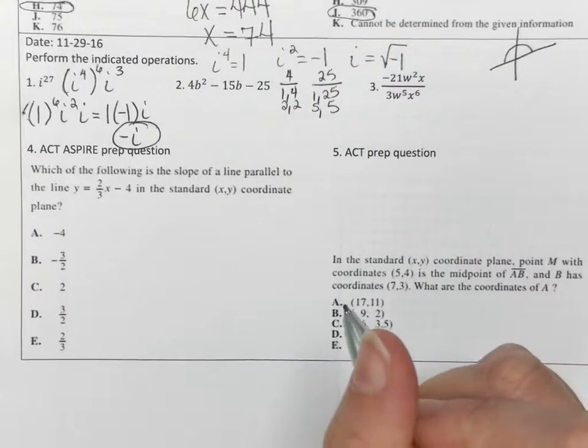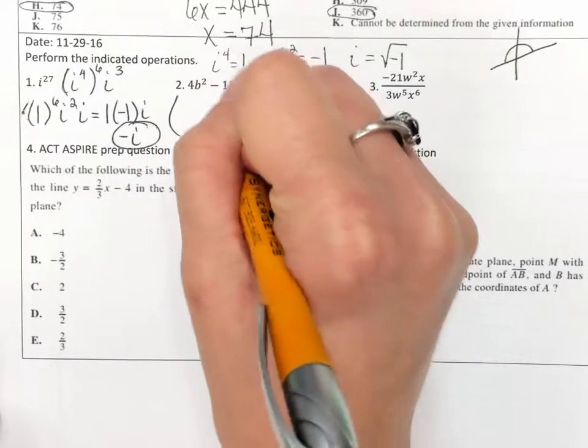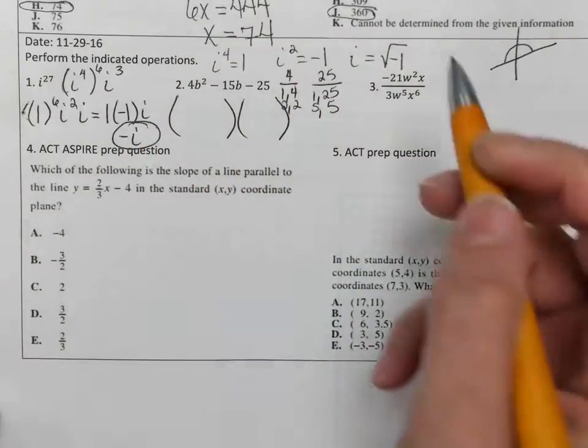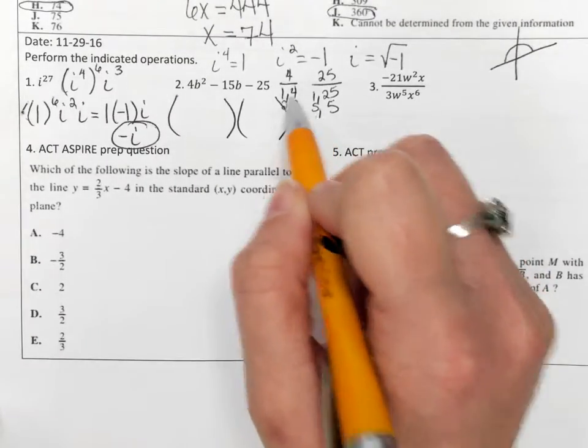So, let's see. Which ones do y'all want to pick? We don't really have anything to choose from. It's 1 and 4 and 5 and 5. 1 and 4 and 5 and 5, 20. And, yep, it is.